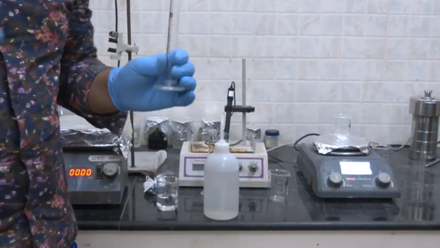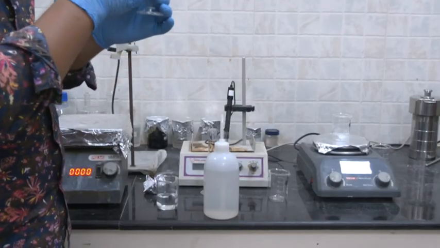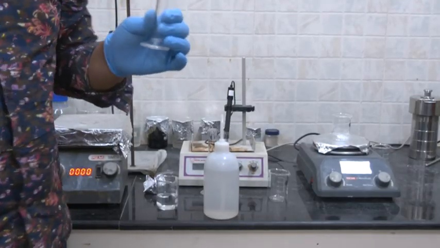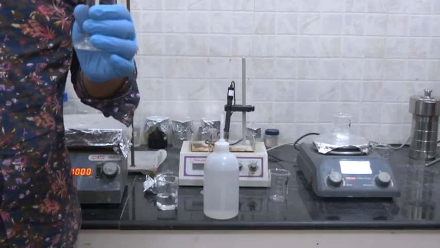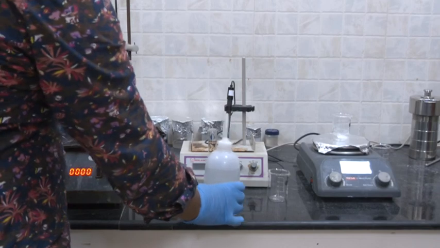Cleaning is important, because if there is any impurity, the reaction won't happen, or your product will be a different product. It won't be whatever you want it to be.